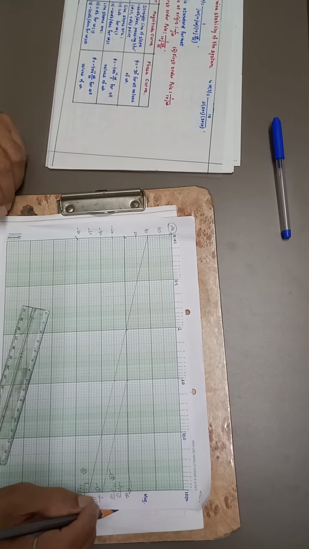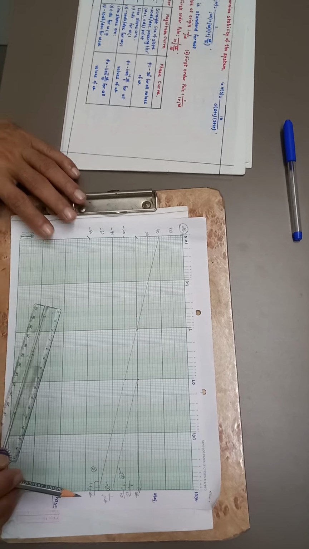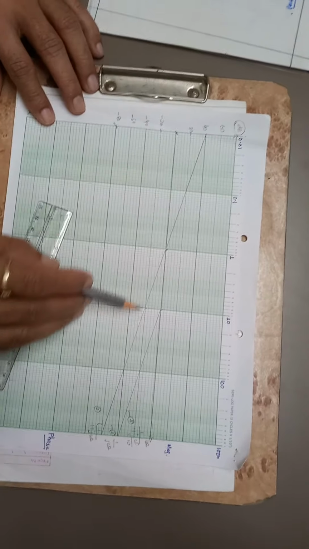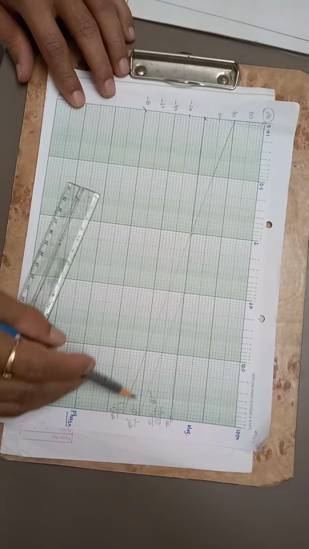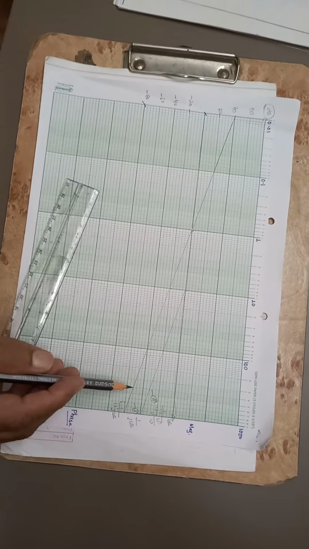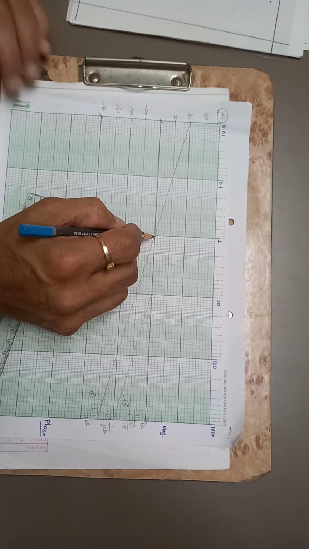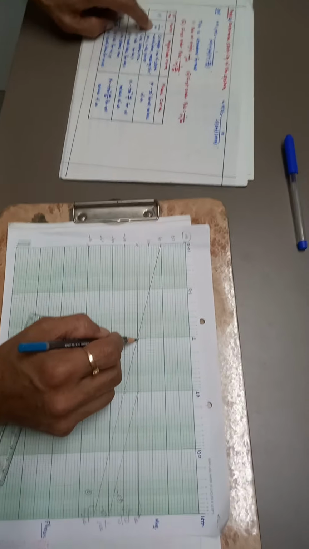Okay, now is the time to construct the resultant. So I have got three factors. This is factor number 1, this one is factor number 2, and this one is factor number 3. Now the resultant will have a slope of minus 20 dB per decade till this point, because only one factor was prominent.